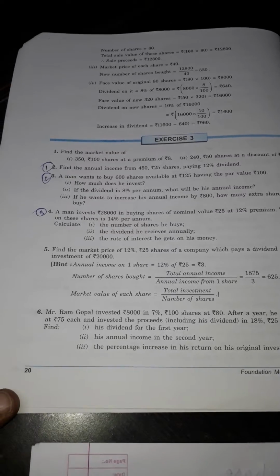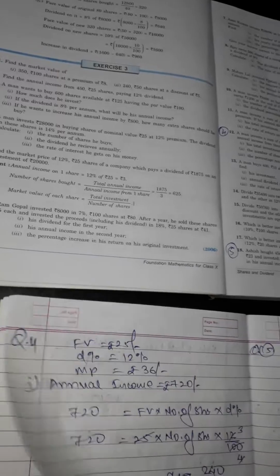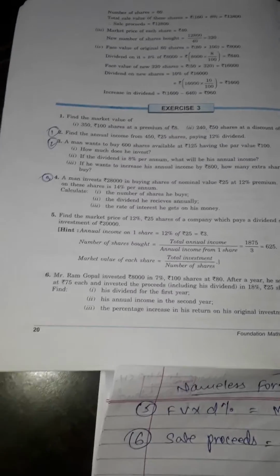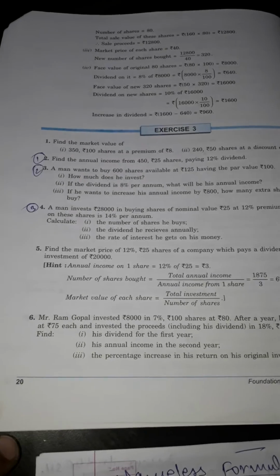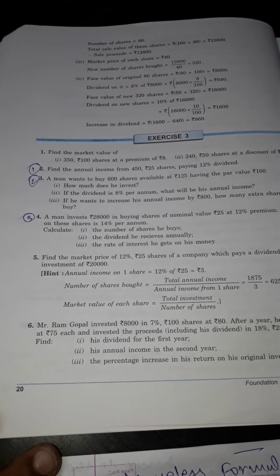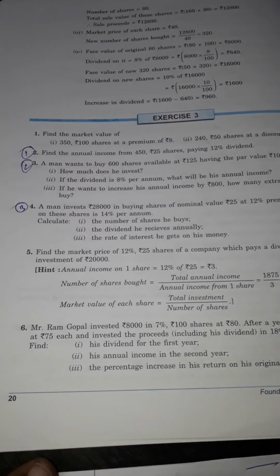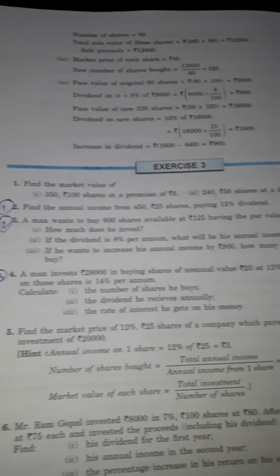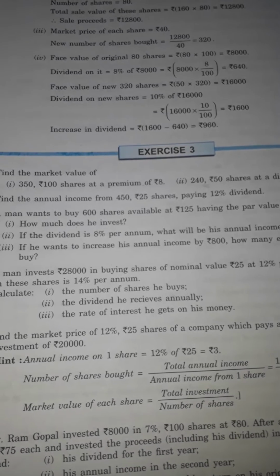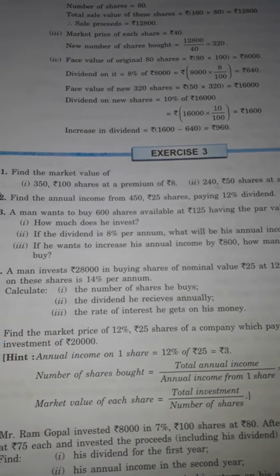Now we are starting solving the questions. Part 1 was based on formula. Part 2 is solving the question. First question, find the annual income from 450.